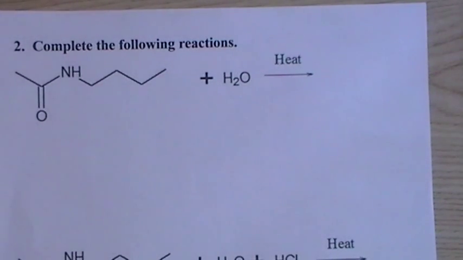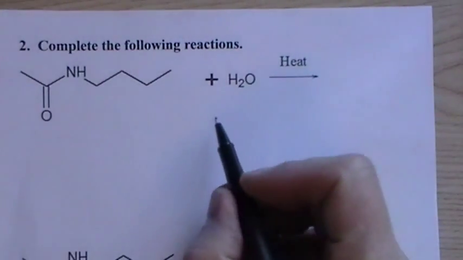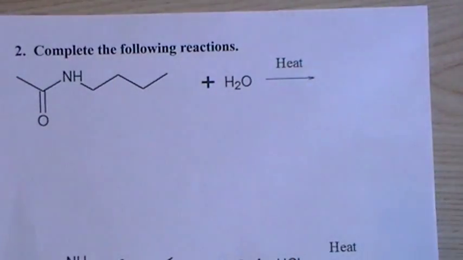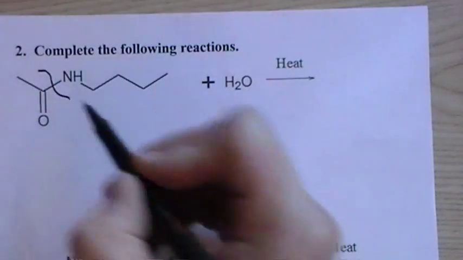Okay, now we've created our amide. We want to break it apart. And let me make sure I didn't skip over anything here. When we create an amide, it's a condensation reaction, where we create it, and now we want to break it apart. And we're using water, so this would be a hydrolysis reaction. Hydro meaning water, and then the lysis means to cut. So we're going to be breaking this apart, and we want to break it apart here.